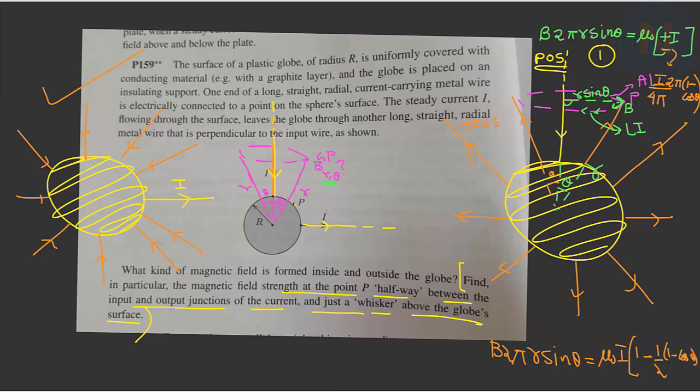So you will have mu naught I, a factor of 2 comes out, and what else will you get? 1/2 plus 1/2 cos theta. So 1 plus cos theta term. Keep it as such. So mu naught into I by 2 into 1 plus cos theta.